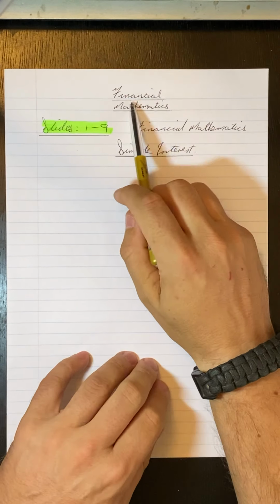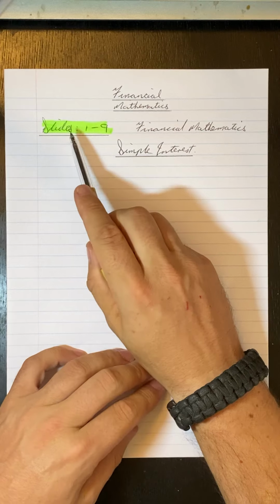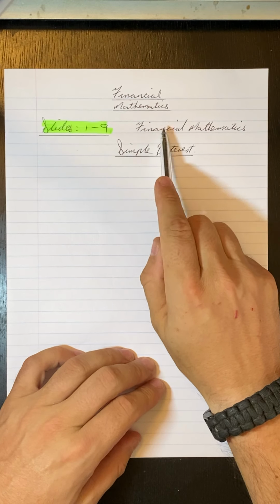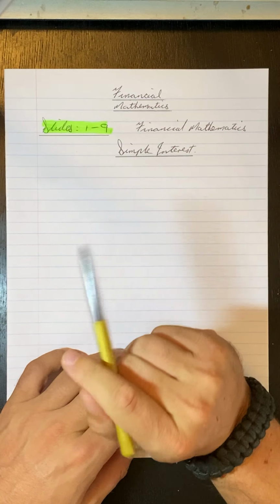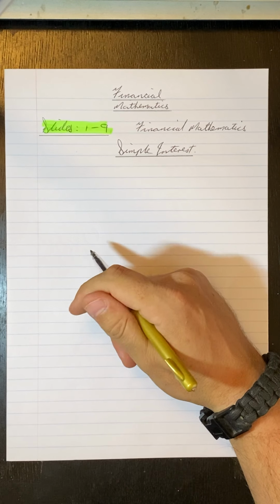Hello, grade 10s. Today we're going to be starting financial mathematics. We're working with slides 1 to 9 from the slides PowerPoint financial mathematics. We're going to be starting with simple interest.